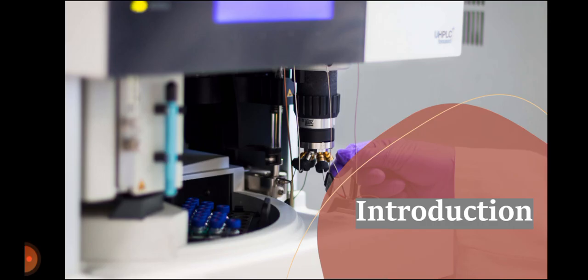In this presentation, we will discuss the introduction of mass spectrometry, that is, what is mass spectrometry, then we will discuss its principle, then instrumentation, how its parts are assembled, and at the last we will see its costing.